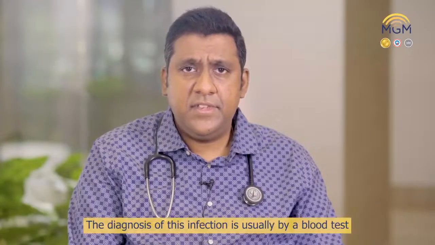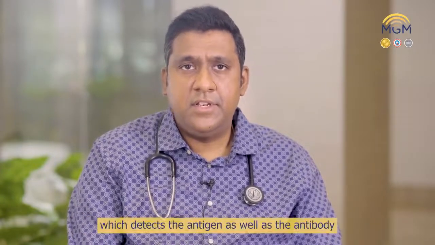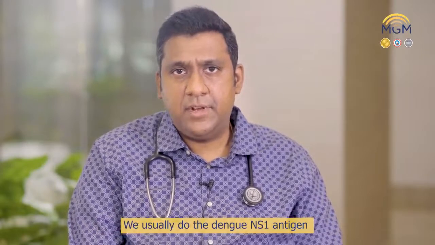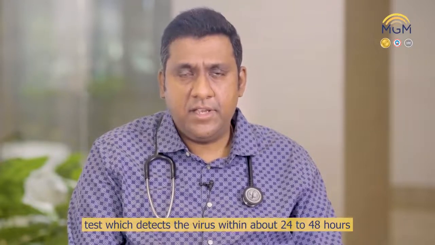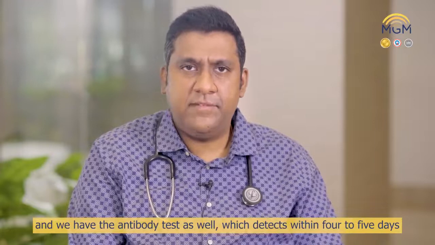The diagnosis of this infection is usually by a blood test, which detects the antigen as well as the antibody. We usually do the dengue NS1 antigen, which detects the virus within about 24 to 48 hours, and you have the antibody test as well, which detects within about 4 to 5 days.